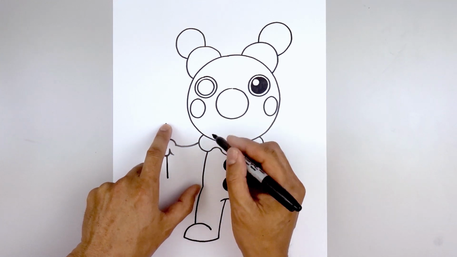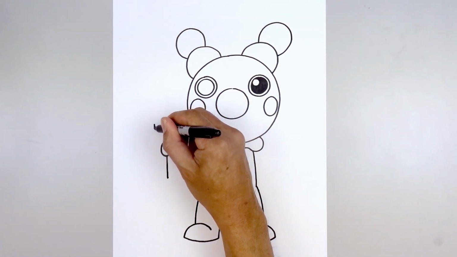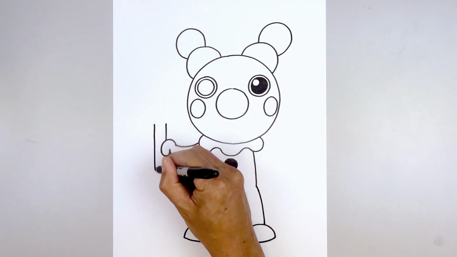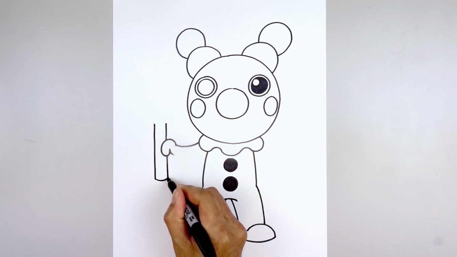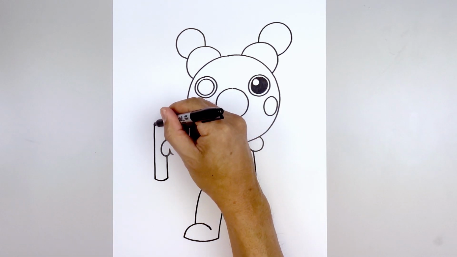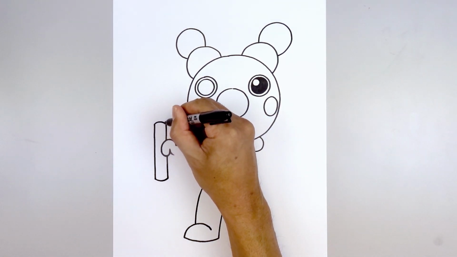Let's go back up to the top. We're going to step over towards the left and draw another straight line coming down towards the bottom of the handle. Let's close off the bottom of the curve coming down and then up. And then along the top, we're going to curve in the opposite direction, going up and then down.